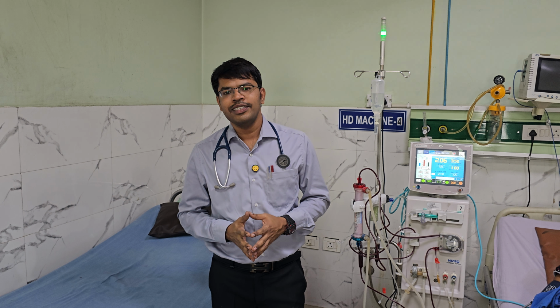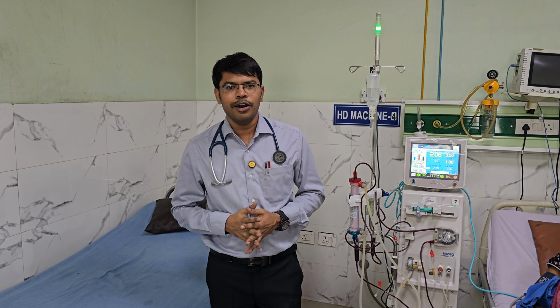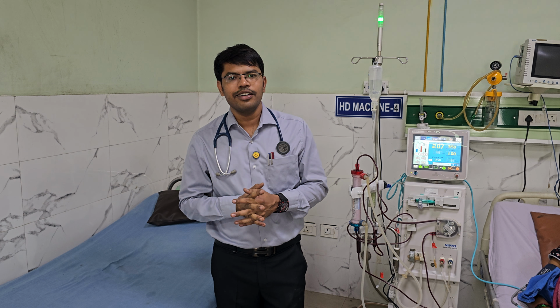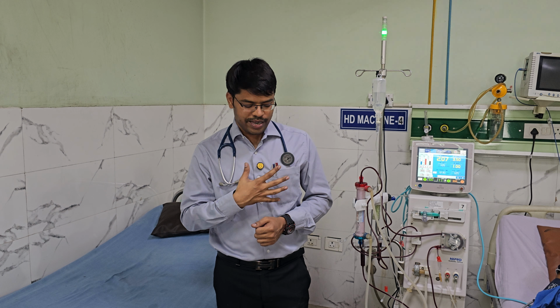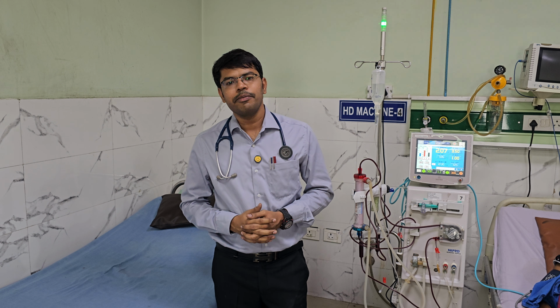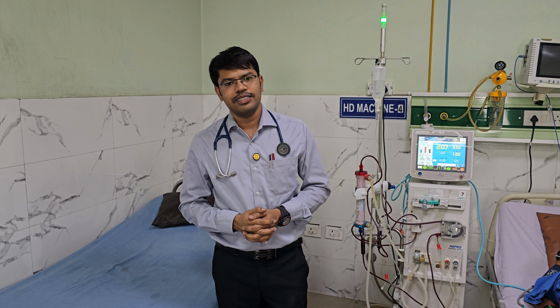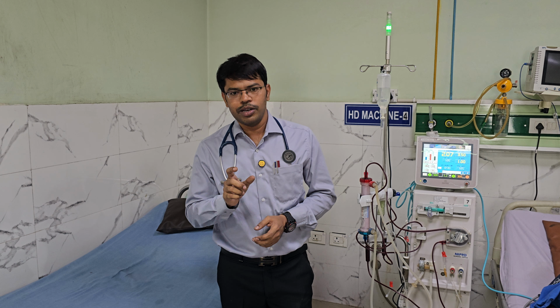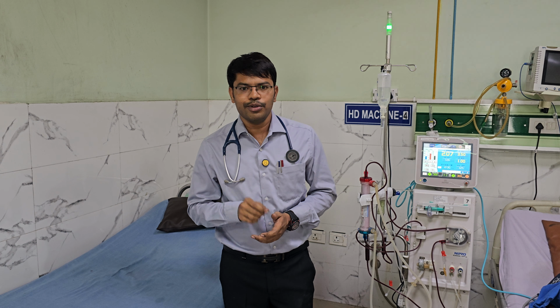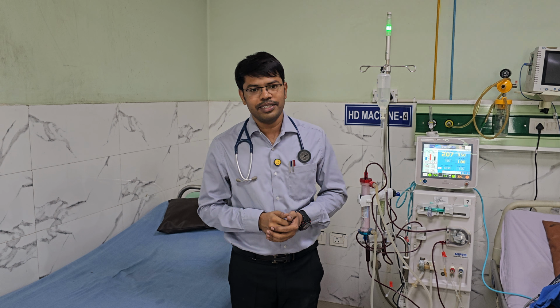In the complete hemodialysis series, one common complication which can occur during dialysis that we are going to see today is chest pain. Not only over the anterior part of the chest, even back pain is also common during dialysis. Up to 1% of patients, some literature says up to 5%, can develop this chest pain.